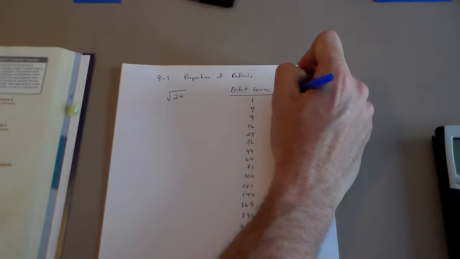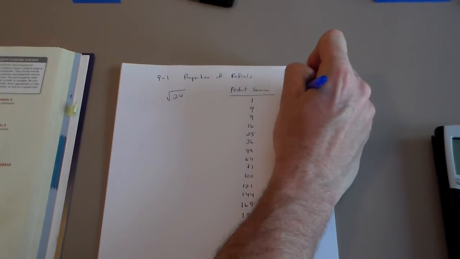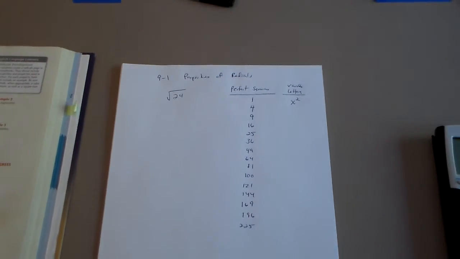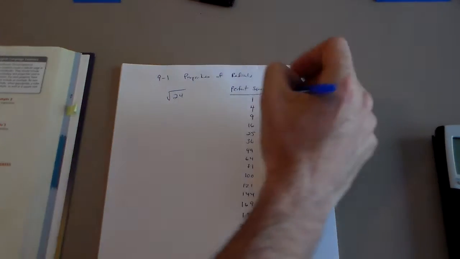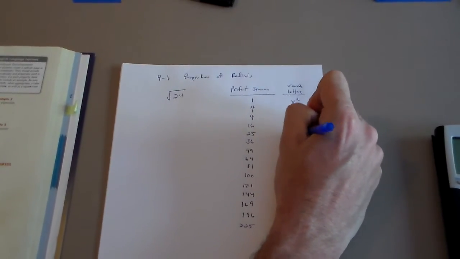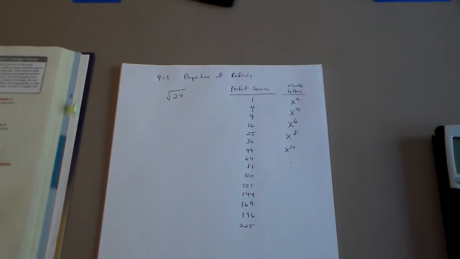Now, for letters or variables, I'm going to start off with x squared. That's a perfect square. Any even power is a perfect square: x squared, x to the 4th, x to the 6th, x to the 8th. I'm going to stop because you guys know what even numbers are. So those are perfect squares. Those are my list of perfect squares.